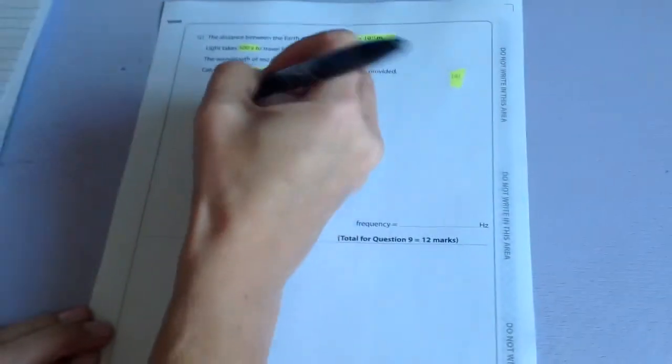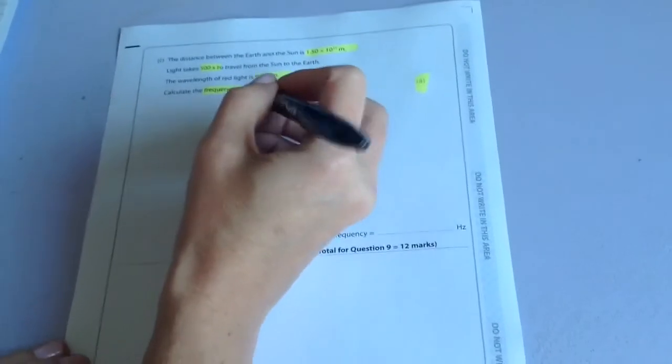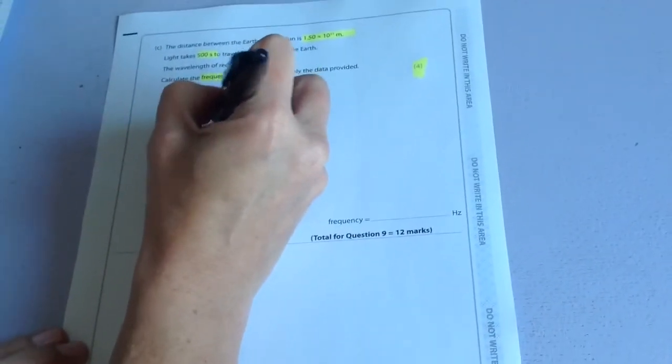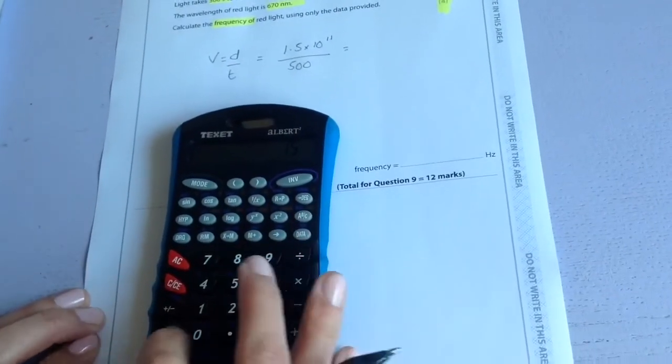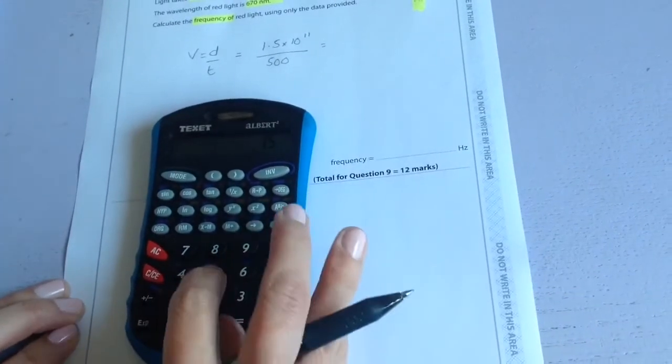Right, so we've got to do 2 equations here. So does this mean it's a 4 marker? Yes, it is. Use the marks to guide you. That's how we know this is a 2 equation question. First of all, we need to work out the speed from distance divided by time. The distance is 1.5 times 10 to the 11 divided by the 500 seconds of time. That's where the calculator comes in. Divide by 500 gives us... Oh, look! It's the speed of light. Fancy that. 3 times 10 to the 8 metres per second.